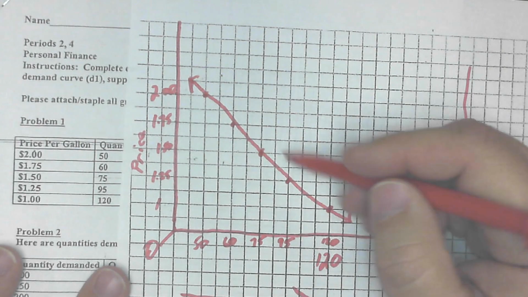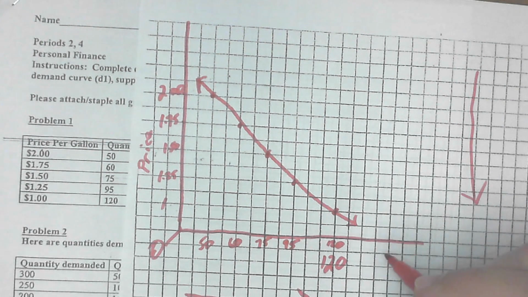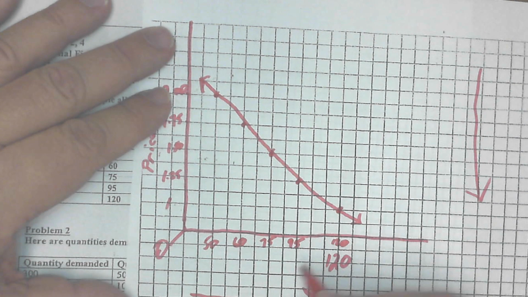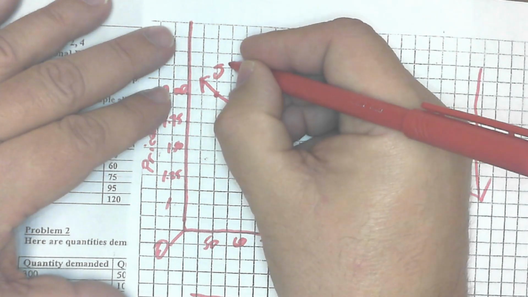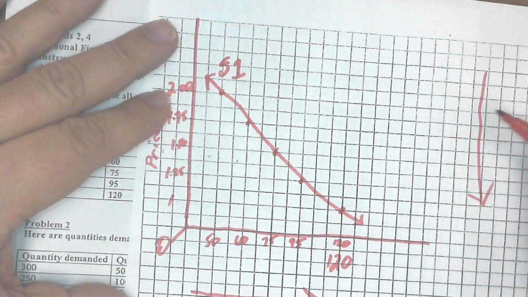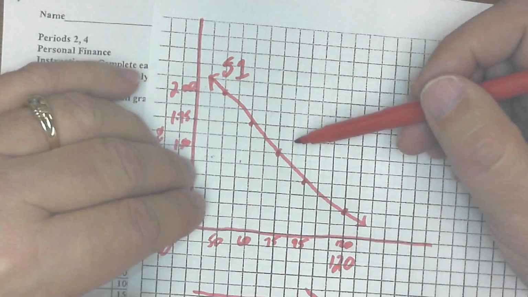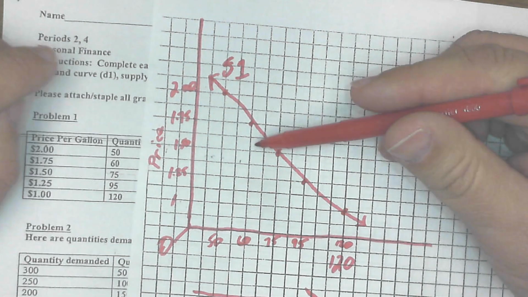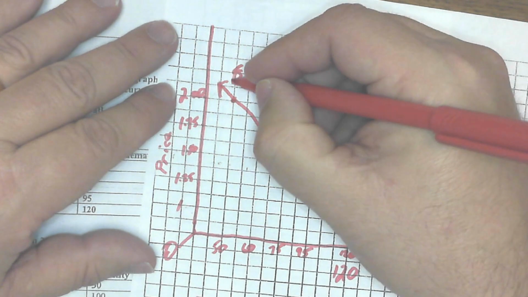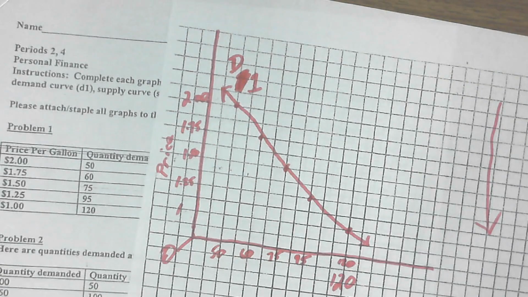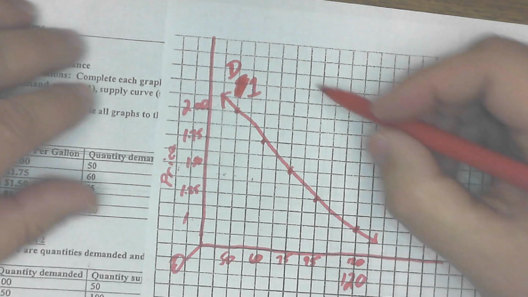So now to label, something you're going to have to do when you get into math class, a lot of times you're going to have to label your lines. So we'll label our line. Sometimes my S's look like 5s. I messed up. That's demand. My bad. Demand 1, D1. That's demand line 1.